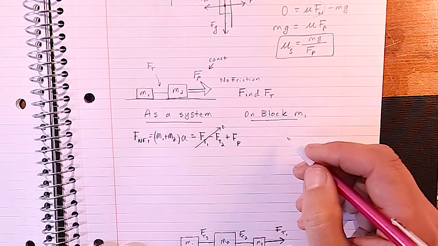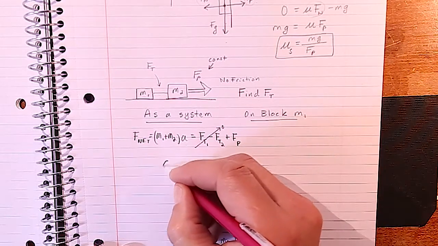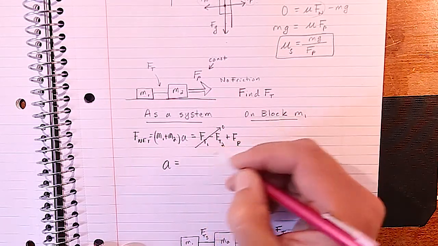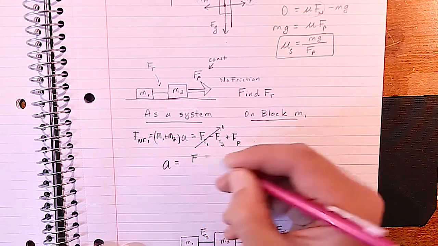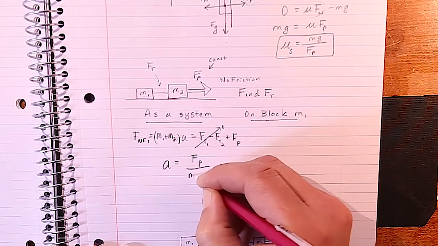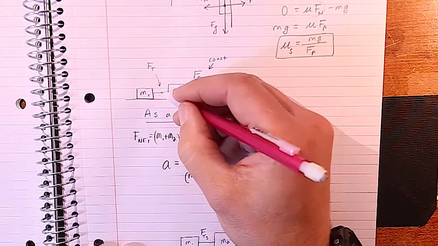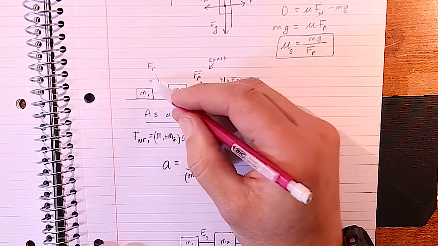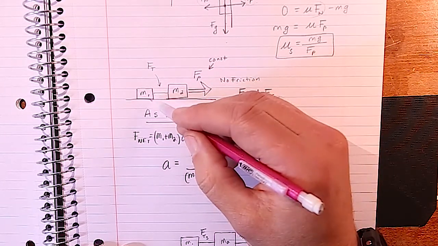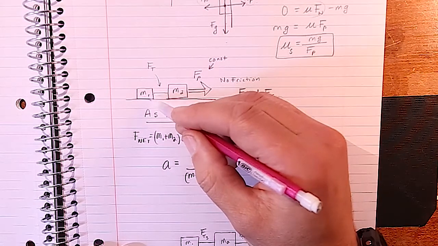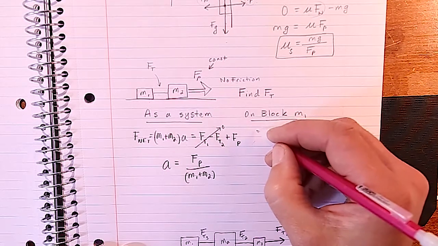So what's next? Let's find out the acceleration of the system. Well, the acceleration is just going to be m1 plus m2 divided to the other side, so that's going to be Fp divided by m1 plus m2. So now to find the tension, we can do this by either analyzing just block M1 or just block M2. But it's easier to do this on block M1 because there's only one force. On this block, there's two forces. But either way, we would get the same answer.